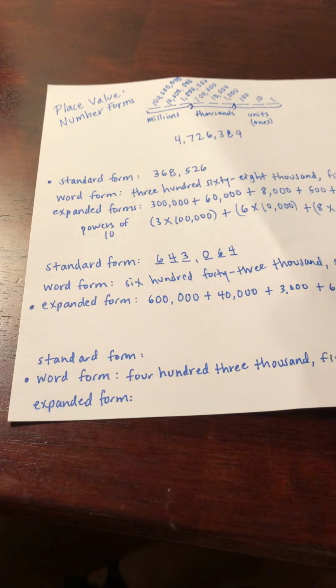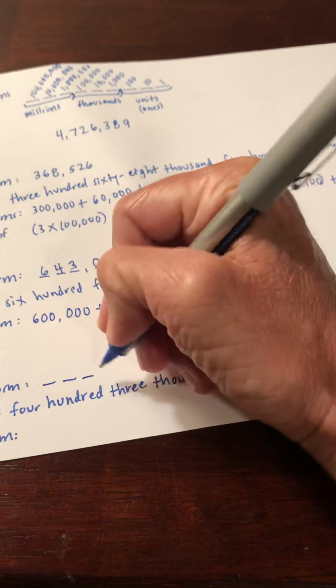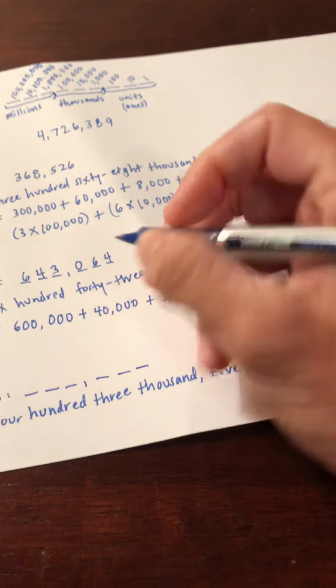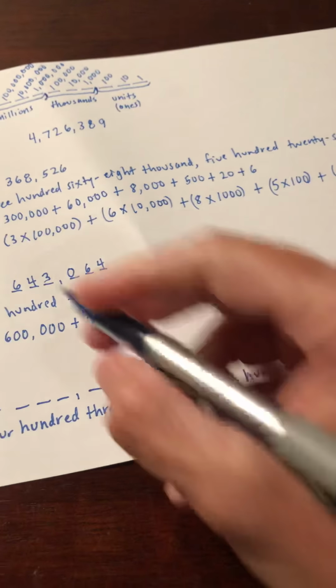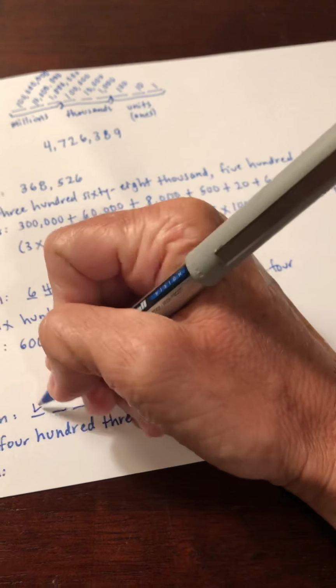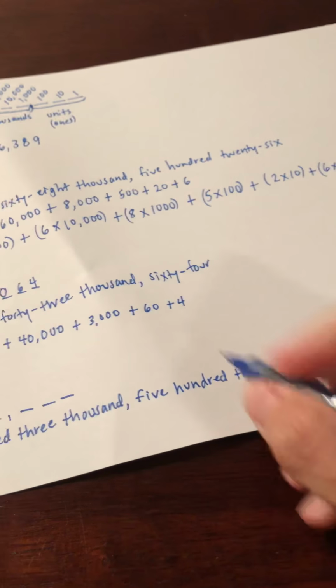All right, and then the last thing is to be able to take the word form and can you put that into standard and expanded forms. We're always going to do the standard form first because we want to be able to just see the numbers written out as a digit before we try to put them into what their values are. All right, so this is 403,000. Got to be careful here. 403, that's not 43. That's 403,513.